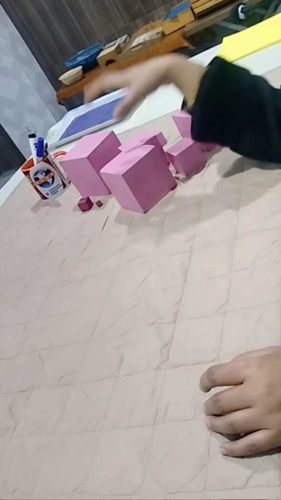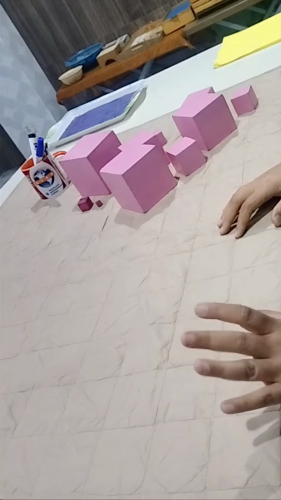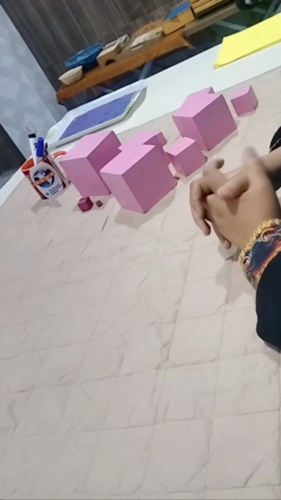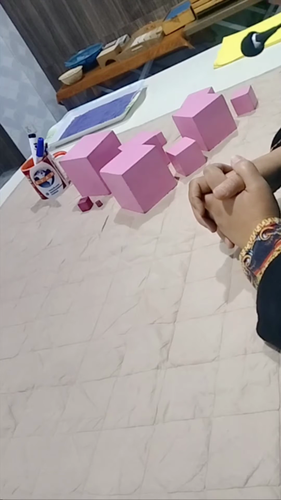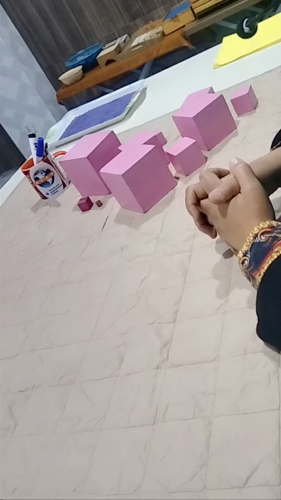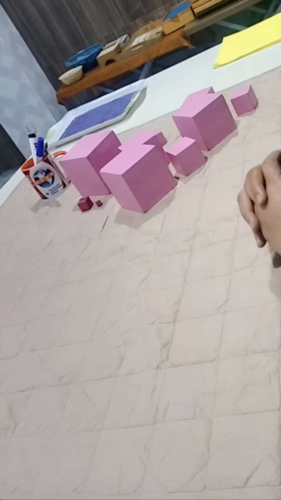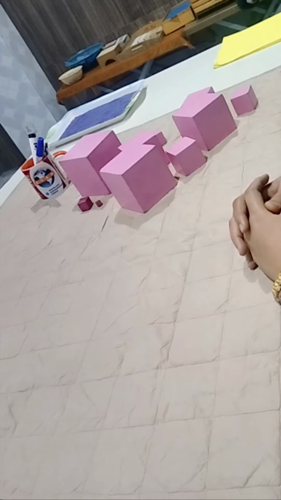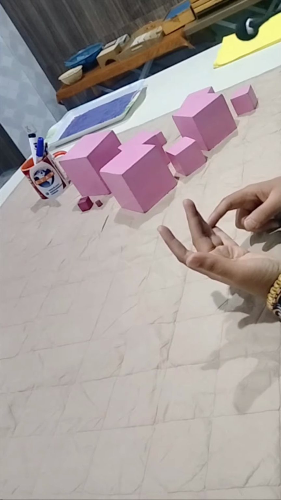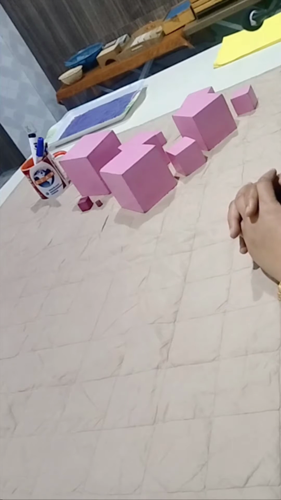When the child has mastered building up the tower, how to construct a tower, then you can give the child language related to this material. And here the language is the concept of big and small with comparative and superlative degrees. But you should know that at one time we can give the child language of only one concept. Start the work with big and small, then later on we can give the child the comparative degree.